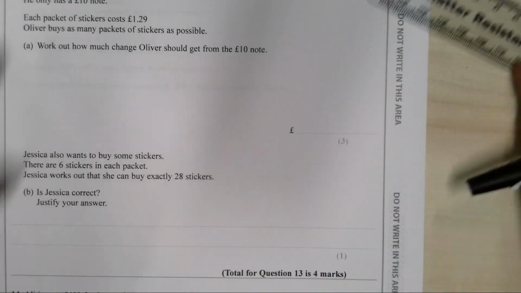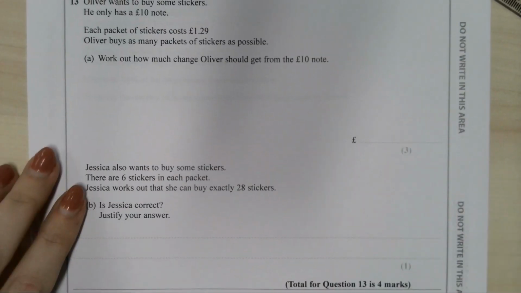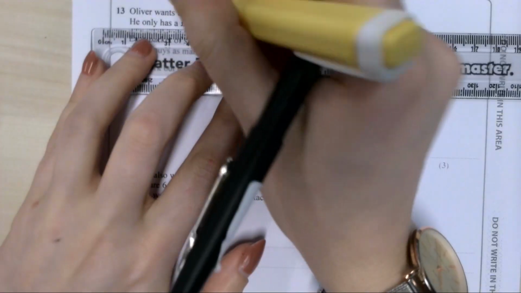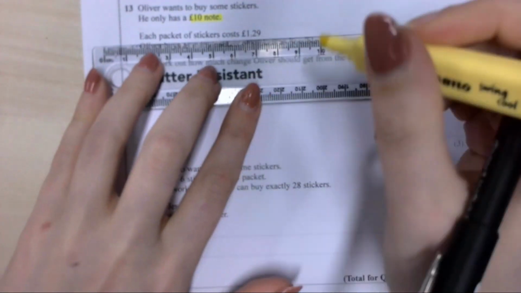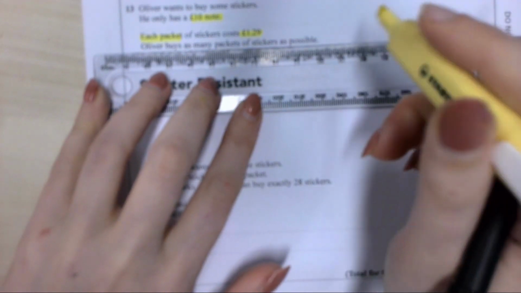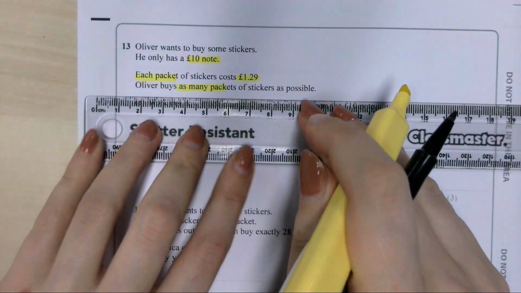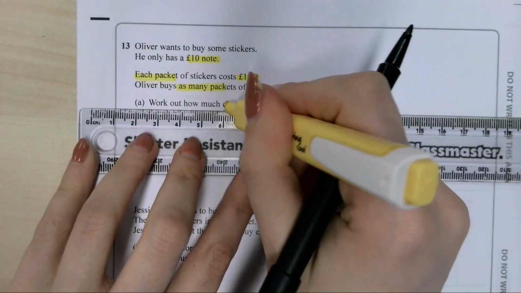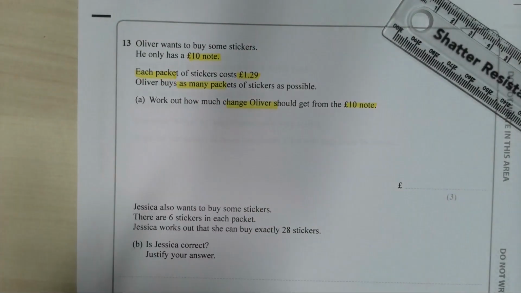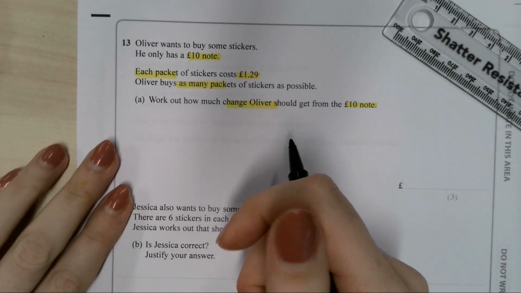Question 13. Oliver wants to buy some stickers. He only has a £10 note. Each packet of stickers costs £1.29. Oliver buys as many packets of stickers as possible. Work out how much change he should get from a £10 note. So, £10 notes.